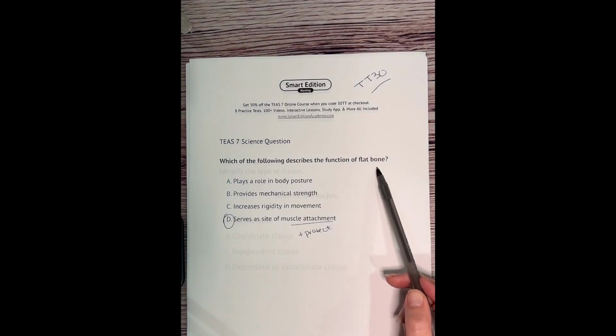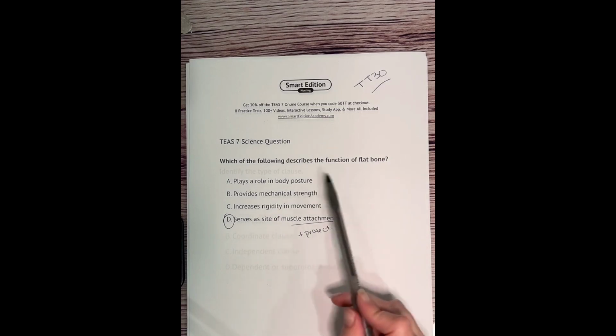For bones, you need to know more than just, like in A and P class, where is a flat bone? What is a flat bone, right? As you can see, these questions are just a little bit more critical. You have to really have an understanding of what it does.